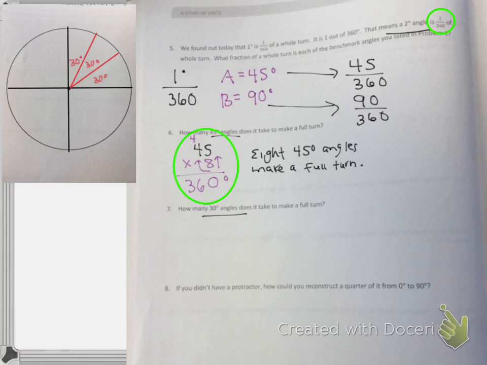And your final problem today: if you don't have a protractor, how can you reconstruct a quarter of it from 0 to 90 degrees? So when we have 90 degrees here, how can we make a quarter of that? What that means is that we're going to be cutting it into fourths. And what happens when we cut this 90-degree angle into fourths?